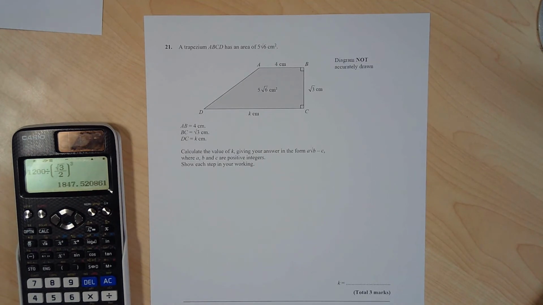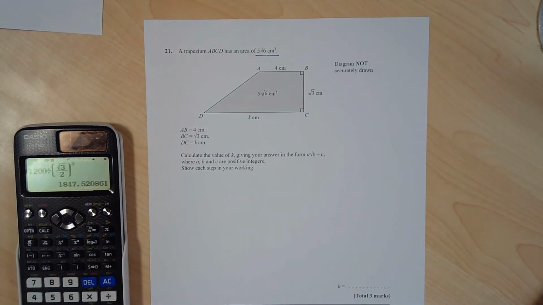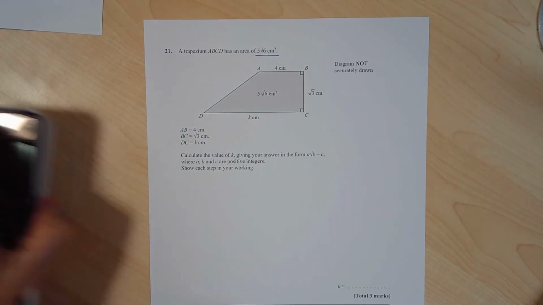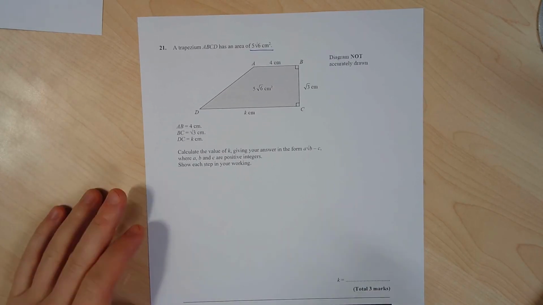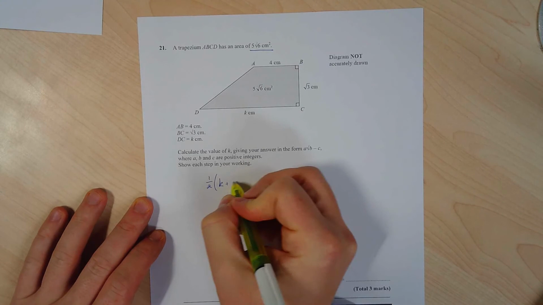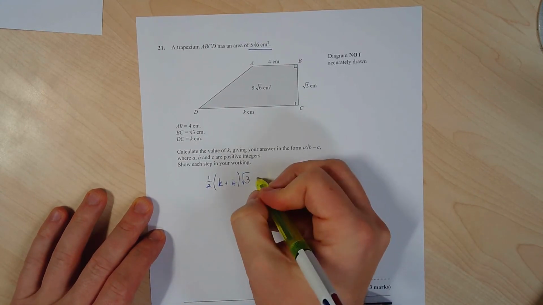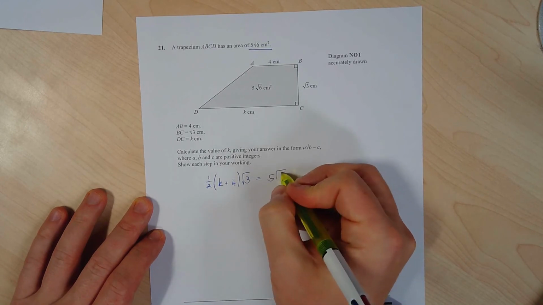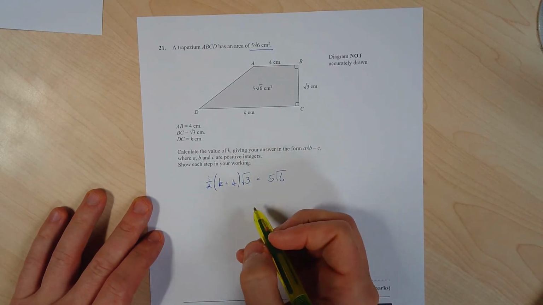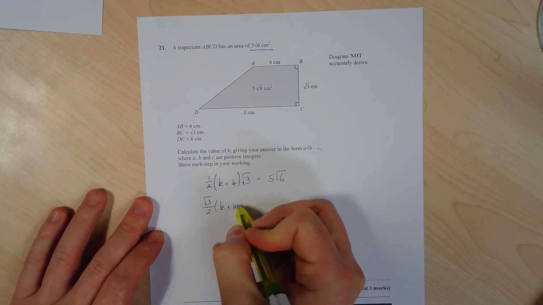Right, question 21. So we've been given the area of a trapezium, and we need to find the value of k. So applying the formula, we've got half of k plus 4 multiplied by the height, and that's equal to 5√6. So just simplify this a little bit, writing that as √3/2.